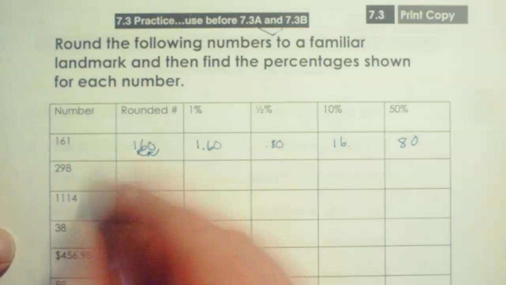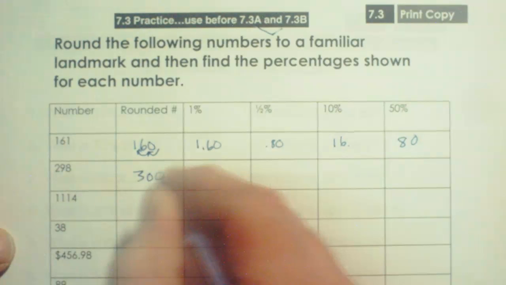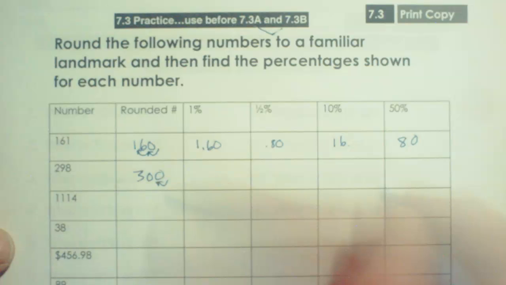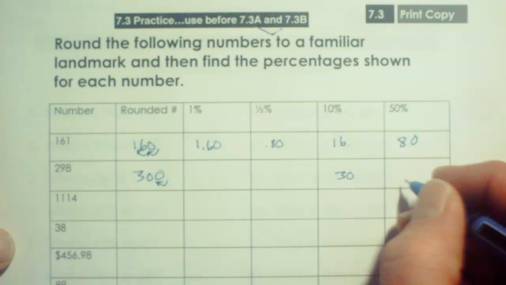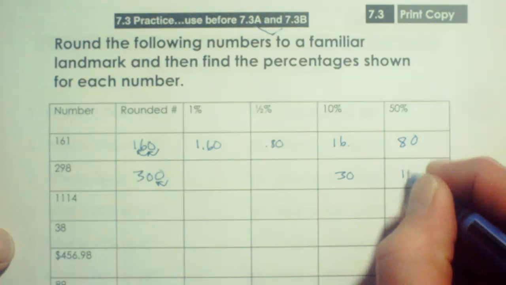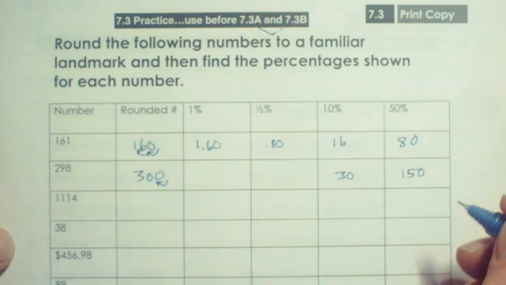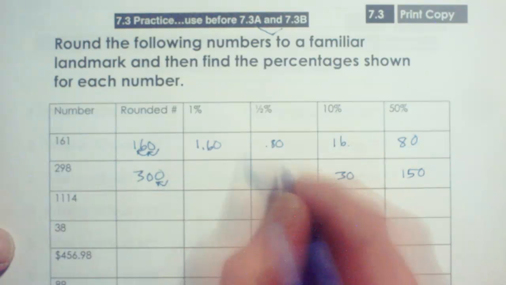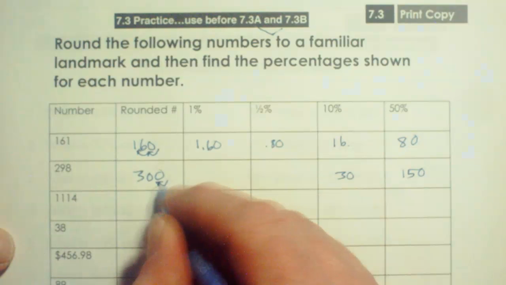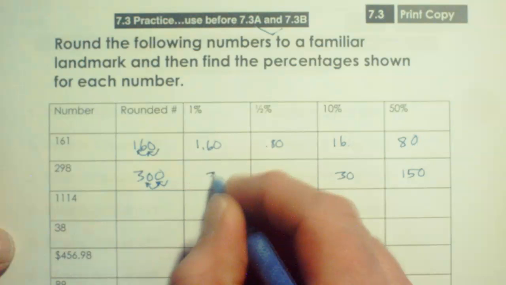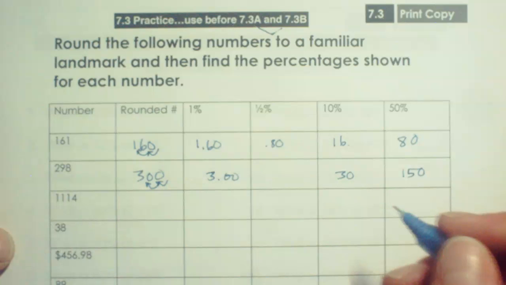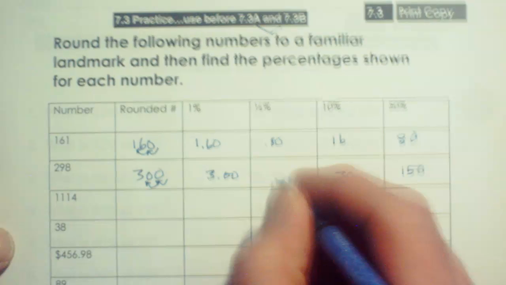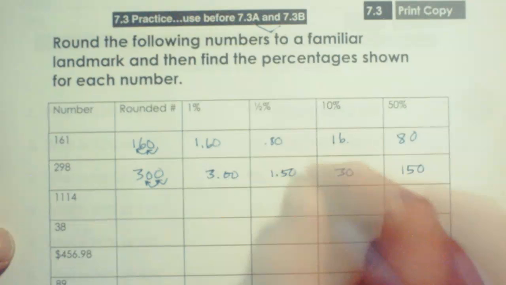Let's try this one, 298. Let's call it 300. Most important one, 10%. 10% of that's going to be 30. How about 50%? Well, half of 30 is 15, so half of 300 is 150. All right, so let's see 1%. Well, if this is 10% here, let's move it one more place, and now we've got 3 is 1%. Now, if you want to think about what is a half percent, you could think about that as $3. What's half of $3? Half of $3 is going to be $1.50. And again, you can see the relationship there.